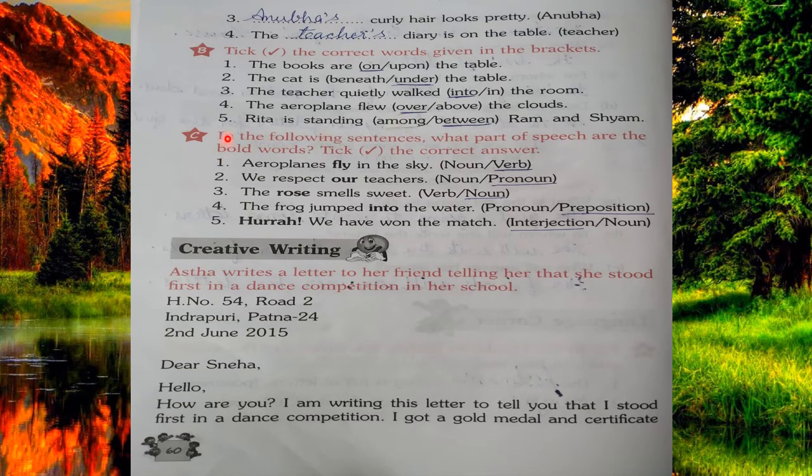Next, Rita is standing between Ram and Shyam. So here you will choose between. Rita is standing between Ram and Shyam. So clear class, how to do this question? Here these words are preposition words which tell the position of a noun or pronoun. So this is done.